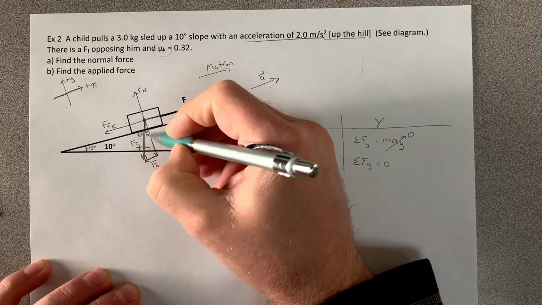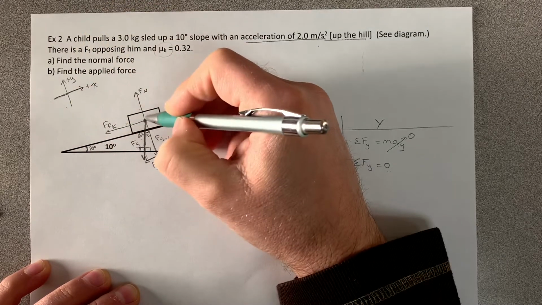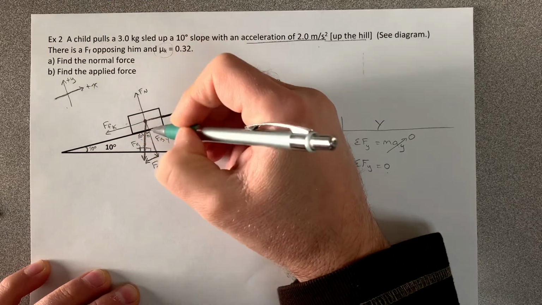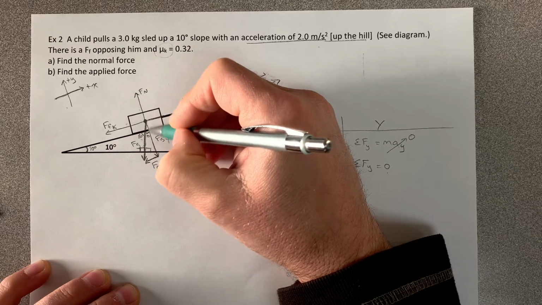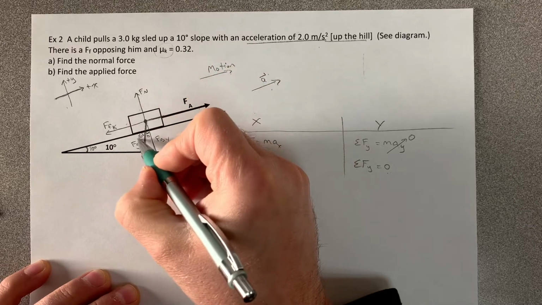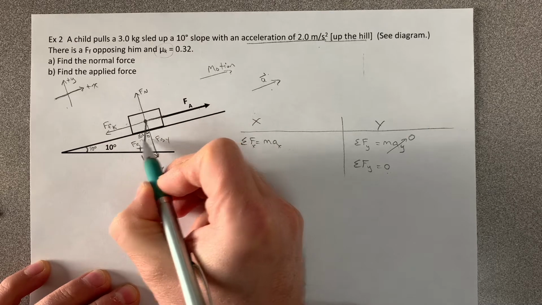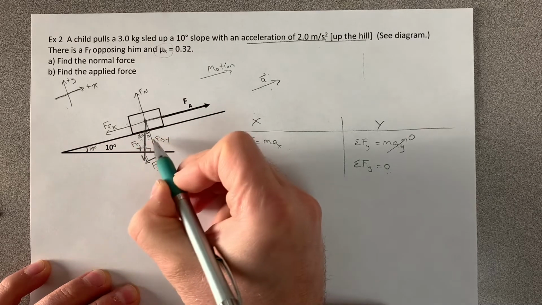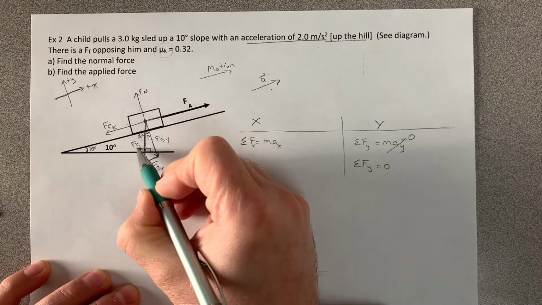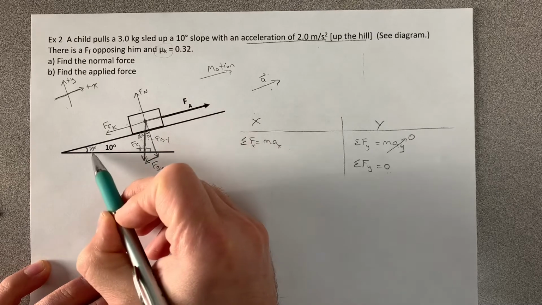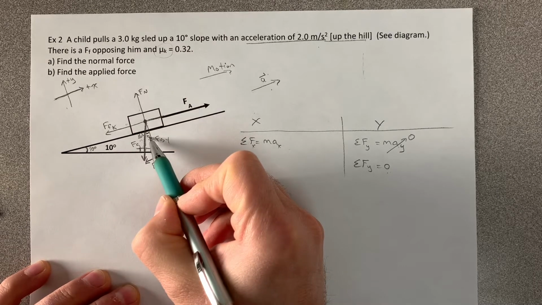Because Fgy has to be perpendicular to the surface that we're on, right? The normal force is perpendicular to the surface. Fgy now is perpendicular to the surface. This whole angle adds up to 90 degrees, so 90 take away that 80 is 10. That angle will always be the angle between Fgy and Fg. Okay, so if you can just remember that, that angle is that angle.